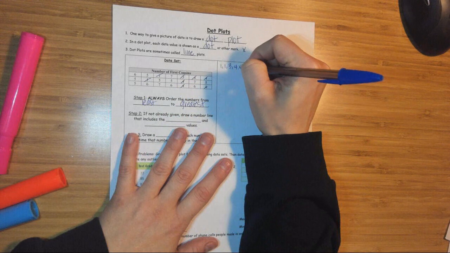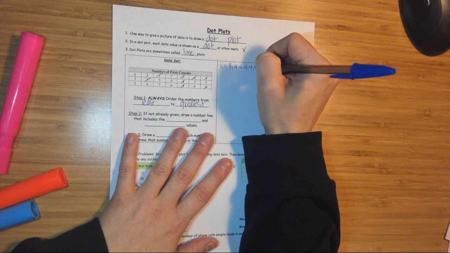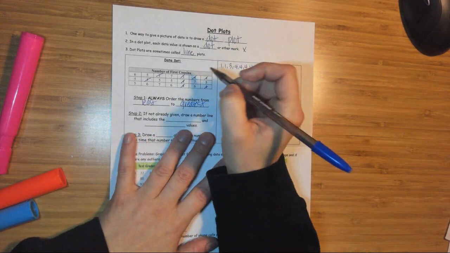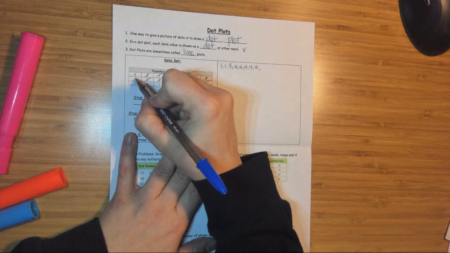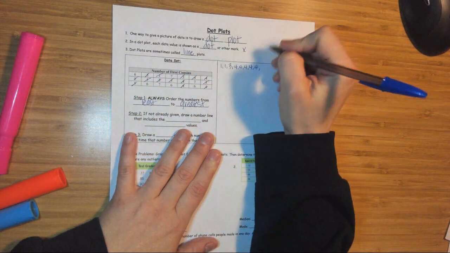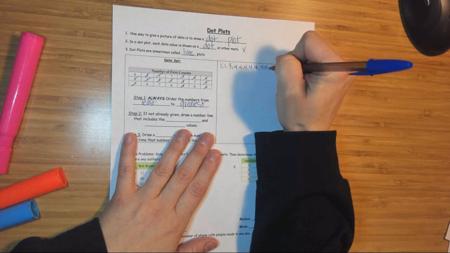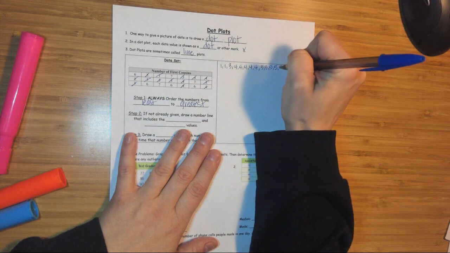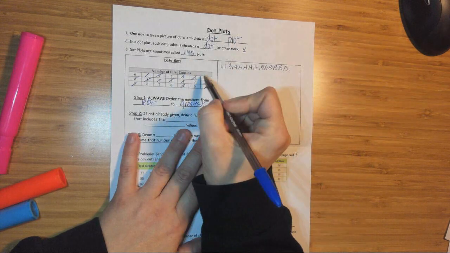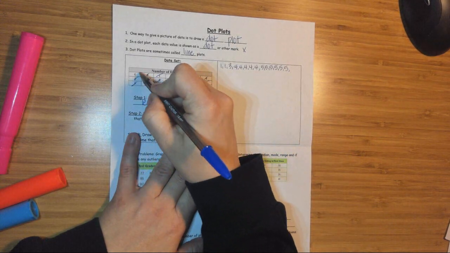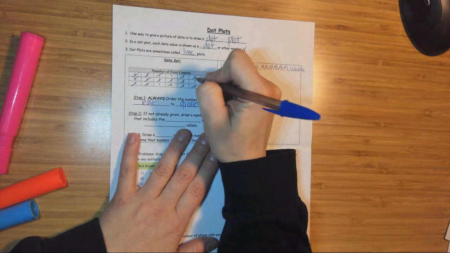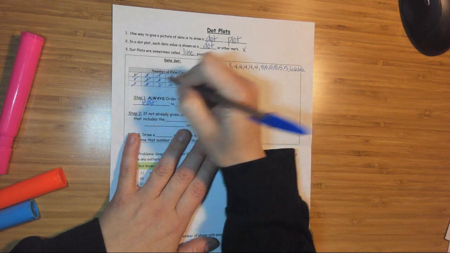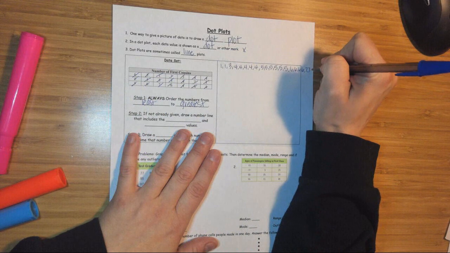I've got 1, 2, 3, 4, 5, 6 fives. I've got 1, 2, 3, 4 sixes. And then 1, 2, 3 sevens.